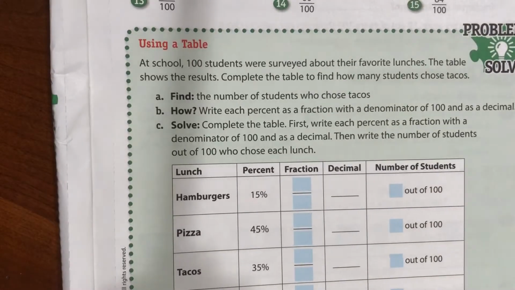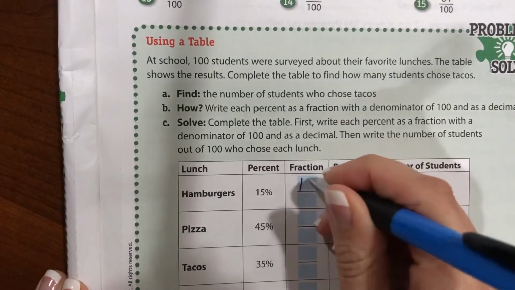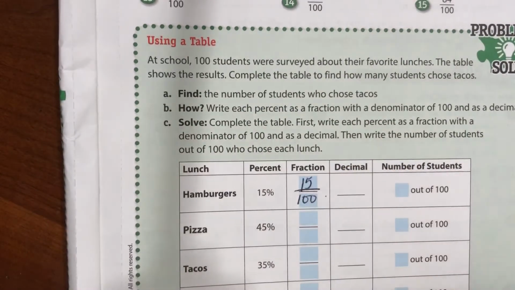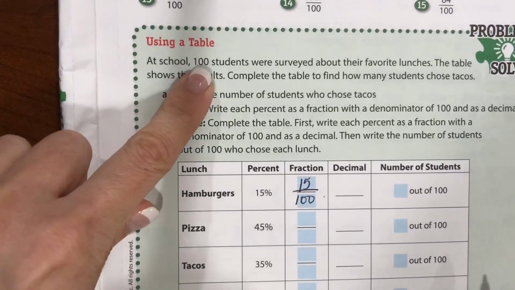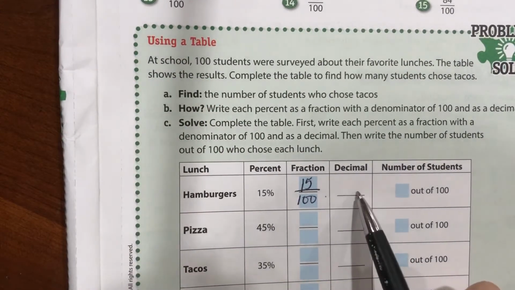So let's get started. So hamburgers, 15% of students chose hamburgers. How would I write that as a fraction? 15 out of 100, okay, because 100 is the whole thing, and in this case, there are 100 students, right? How would I write this as a decimal?